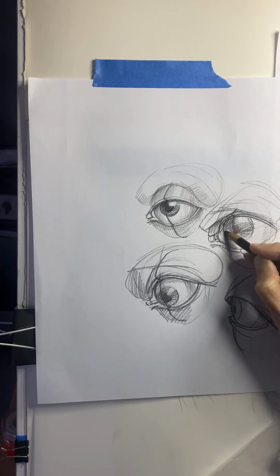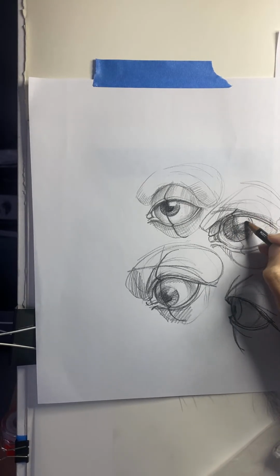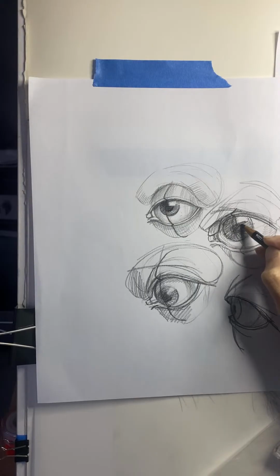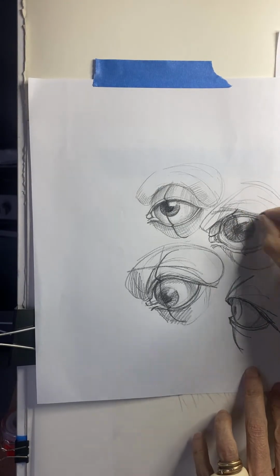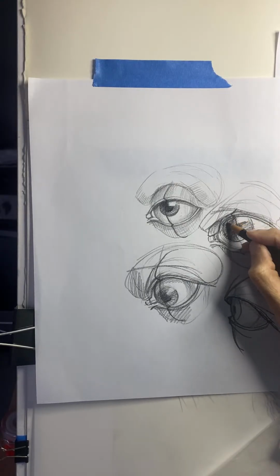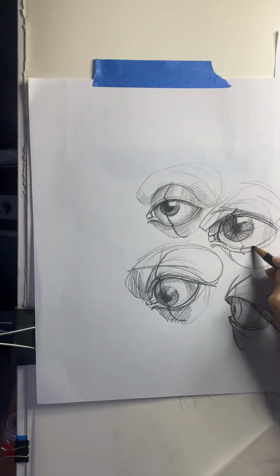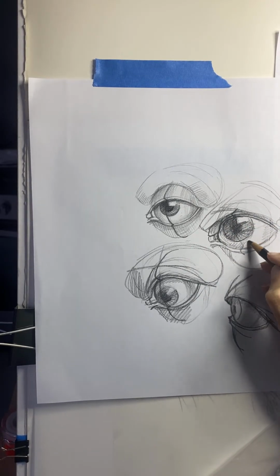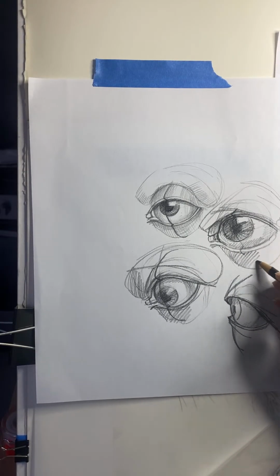Because the eye is a glass, we have to make sure that light here is very sharp. It will give you that feeling of the glass.